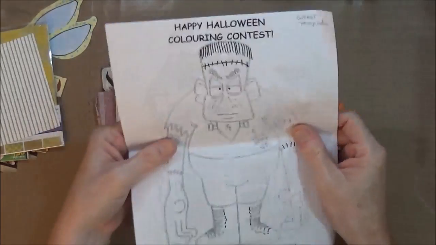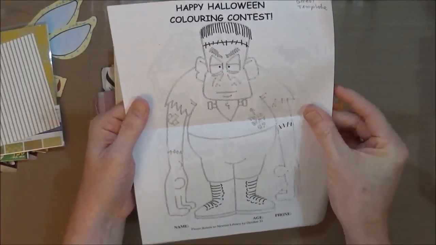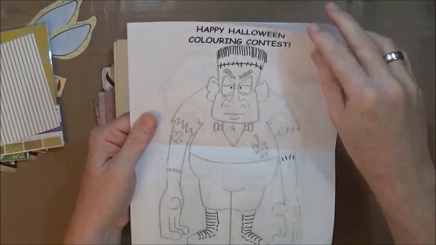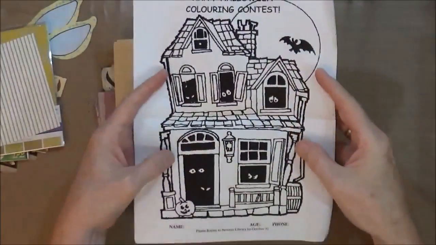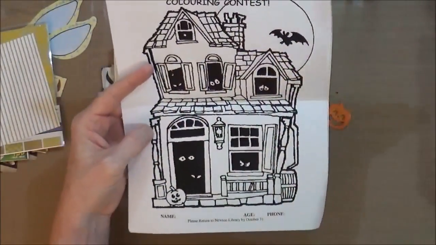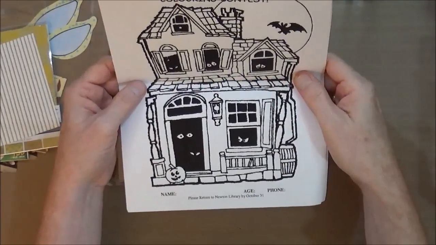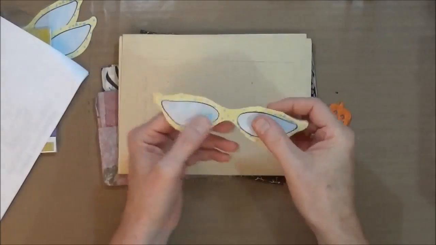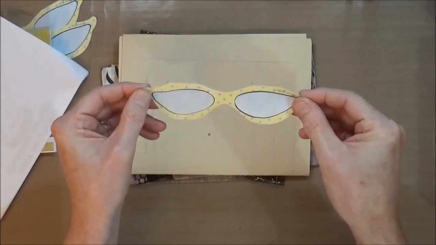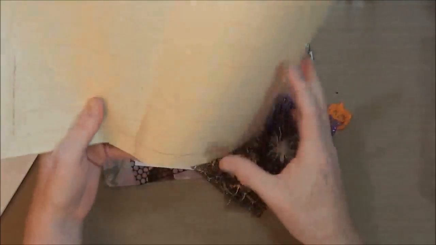And fantastic. Penny must have seen some of my Halloween stuff. So we've got a great template colouring contest. That looks good. Oh, look at that. It'd be great for a collage page, wouldn't it? As an under paper. Brilliant. Lovely stuff. So please return to Newton Library. Okay. Maybe a long way to go. Another one of those paper pair glasses. Fantastic stuff.